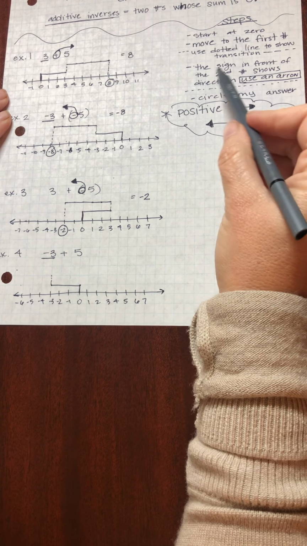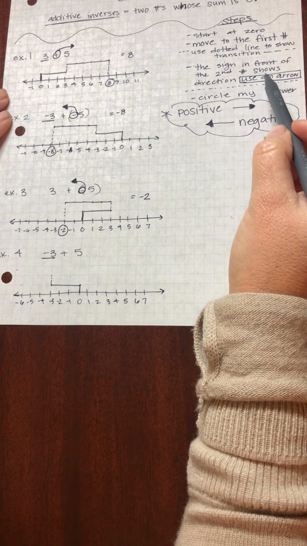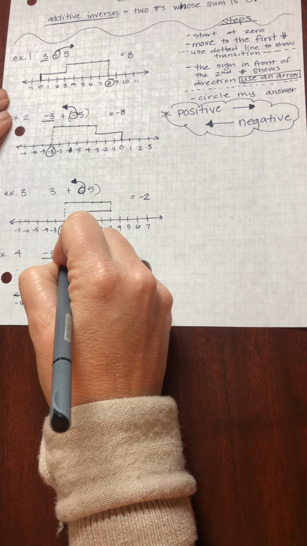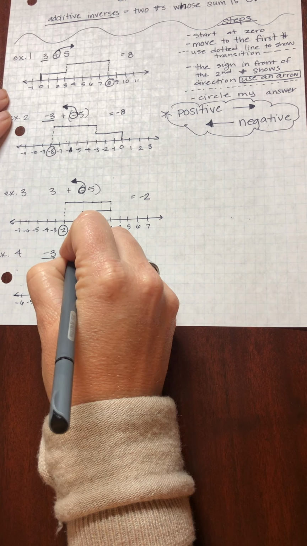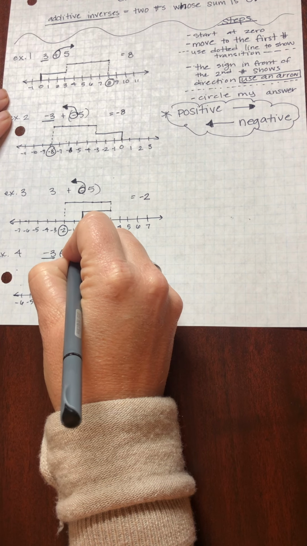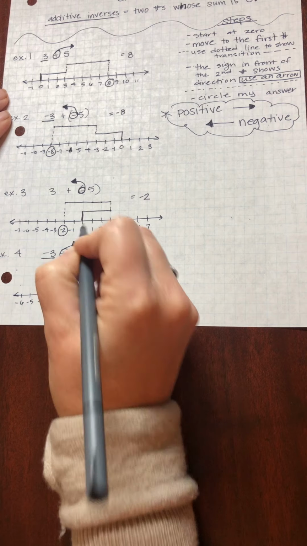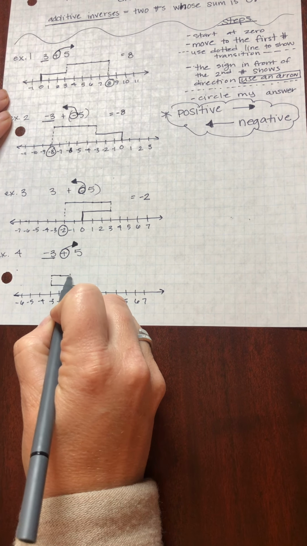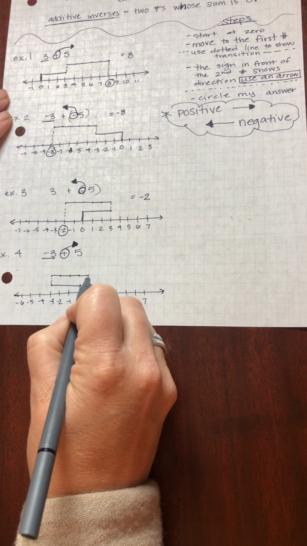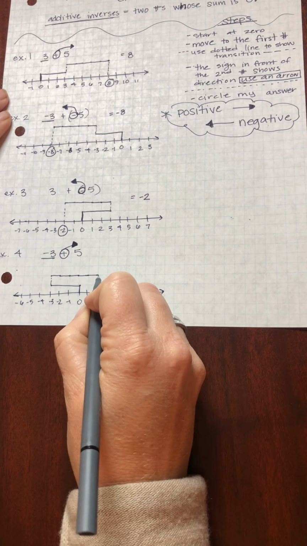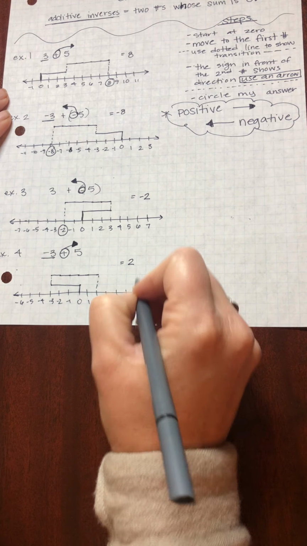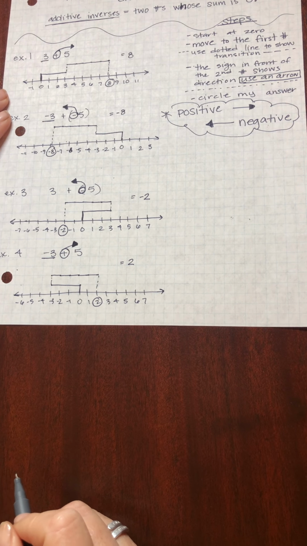Then I'm going to use the sign in front of the second number to show direction. The only sign in front of the second number is a positive, so that means I'm going to move to the right that many spaces: 1, 2, 3, 4, 5. And this time I end up with +2.